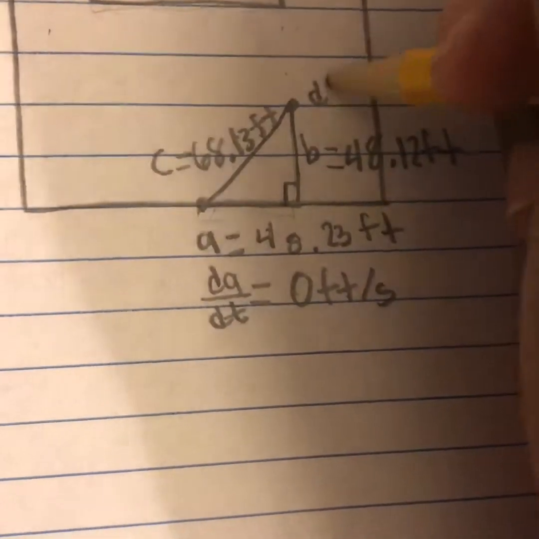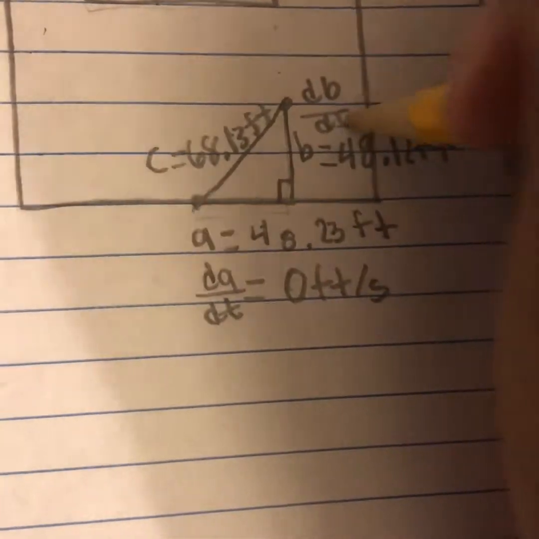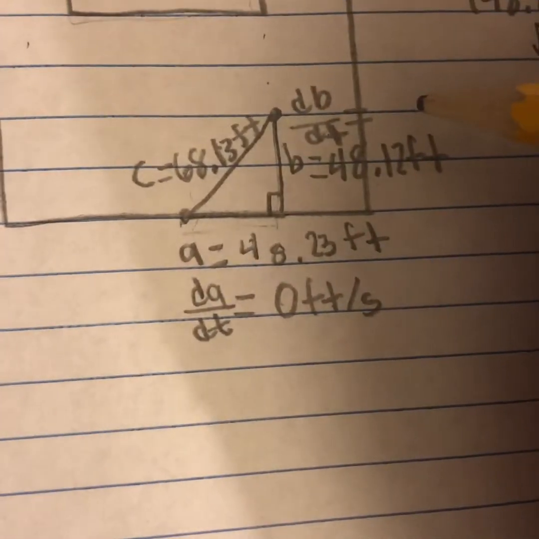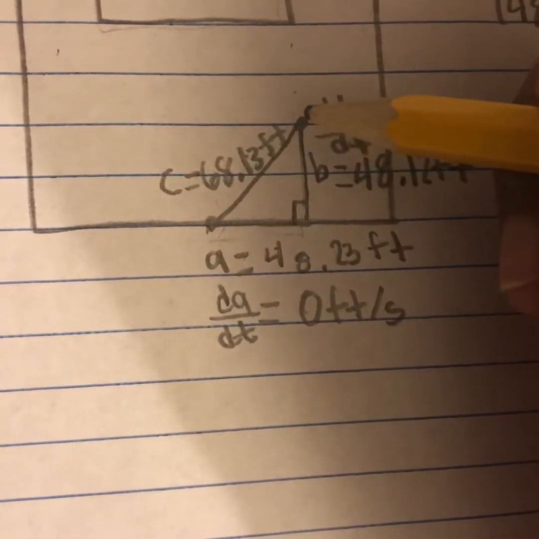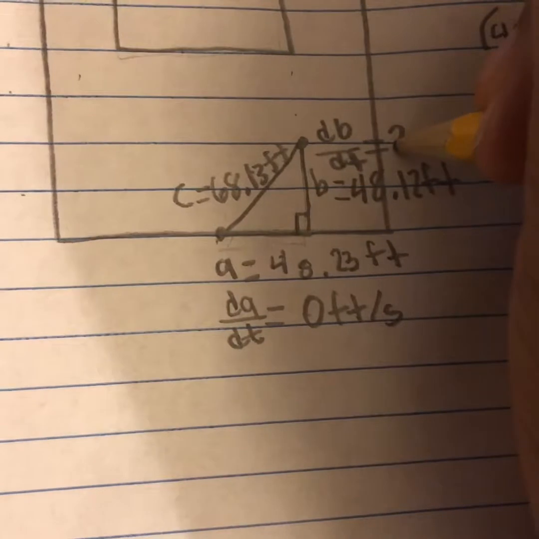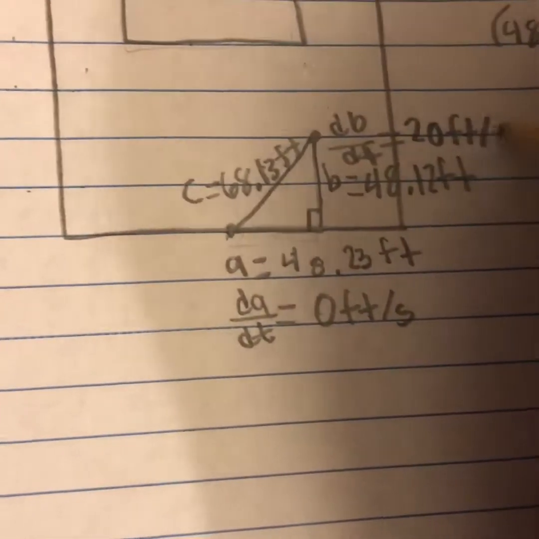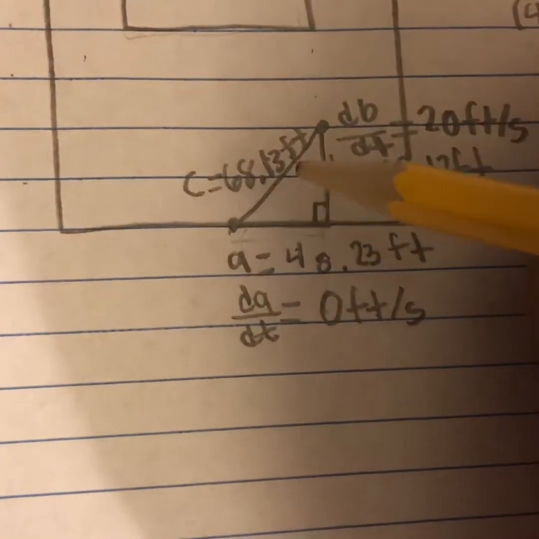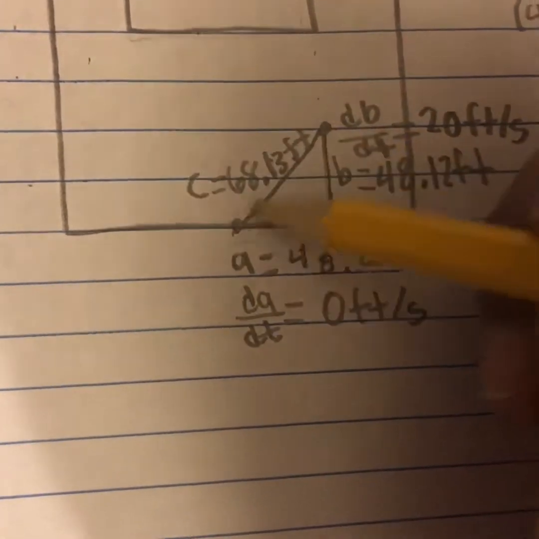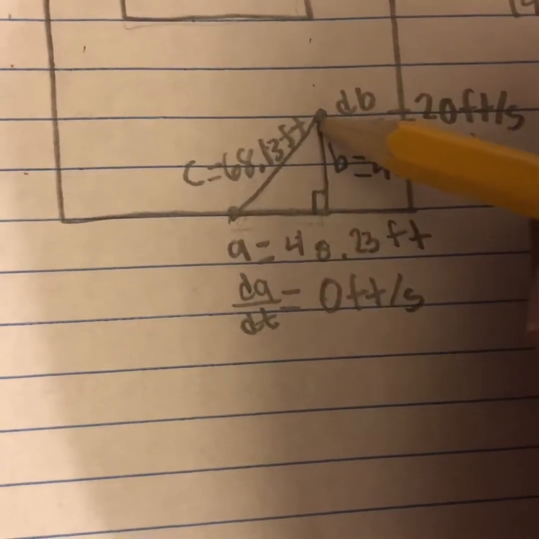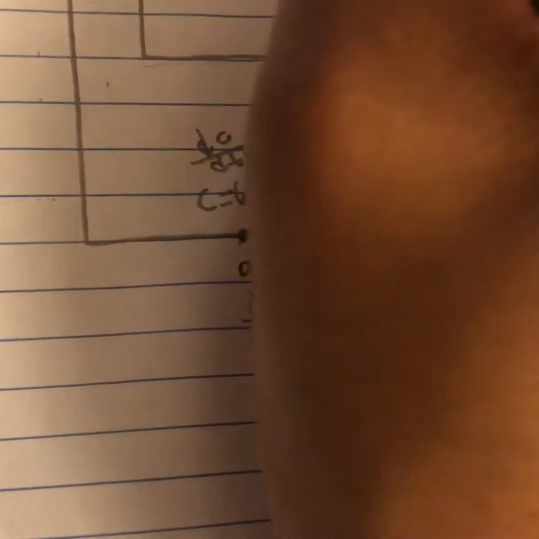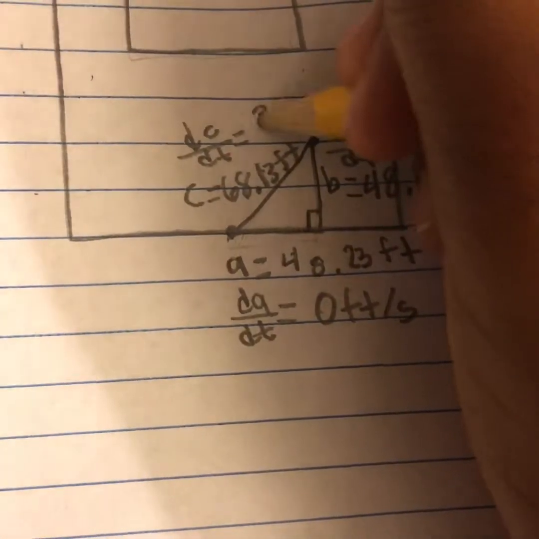The derivative of B with respect to time equals the rate at which Vangai is running, or how fast she is. So she's running 20 feet per second. And then here, this is what we're trying to find. We're trying to figure out the rate at which this length is increasing, the distance between Trinity and Vangai. So this is the derivative of C with respect to time, and that's what we're trying to find.